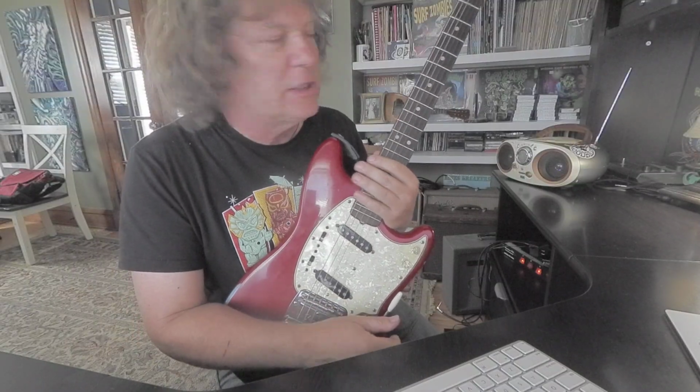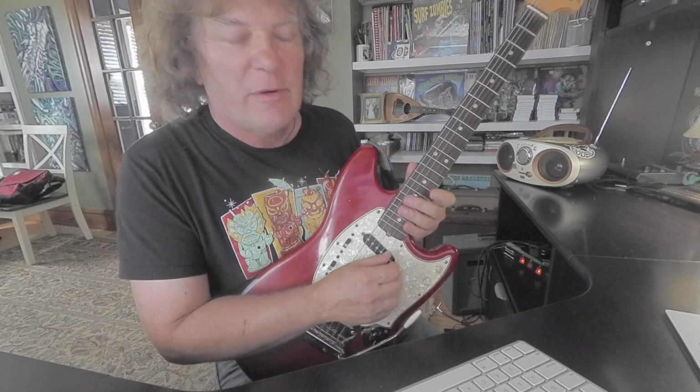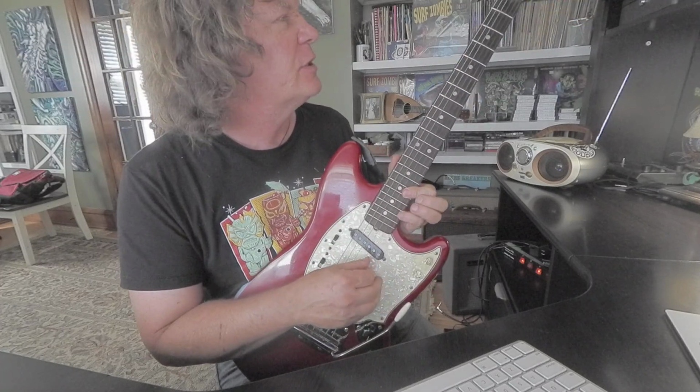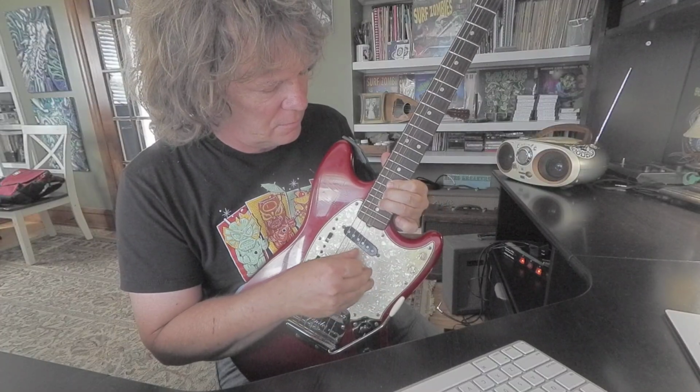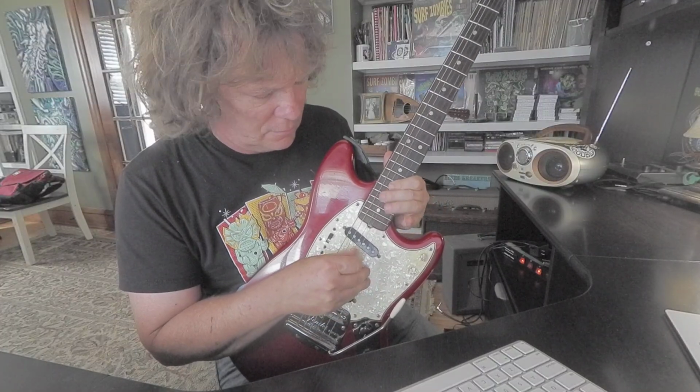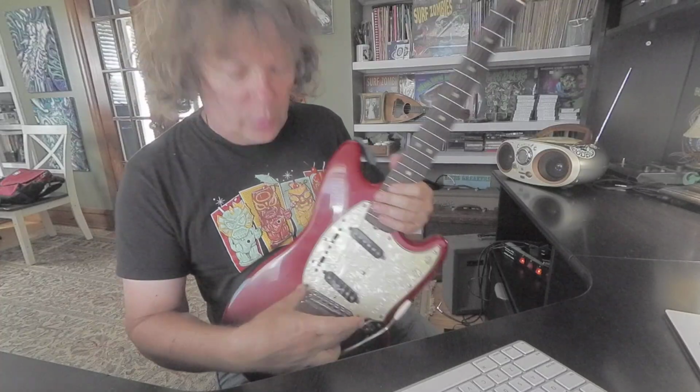And this is my 60s Mustang, which has been refretted, but it's got kind of high action. Maybe I'll tweak this tonight.